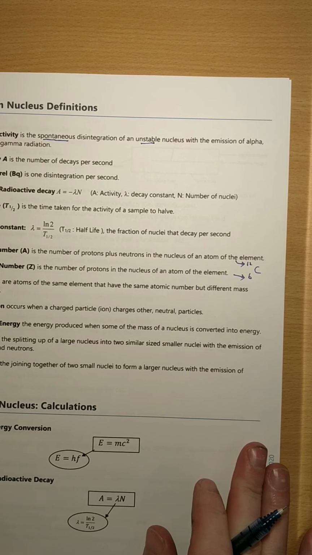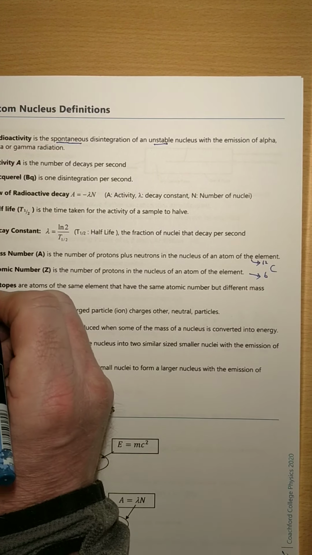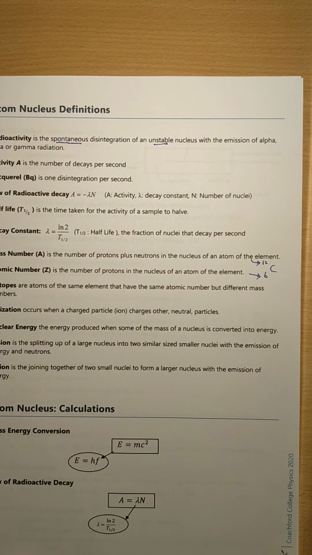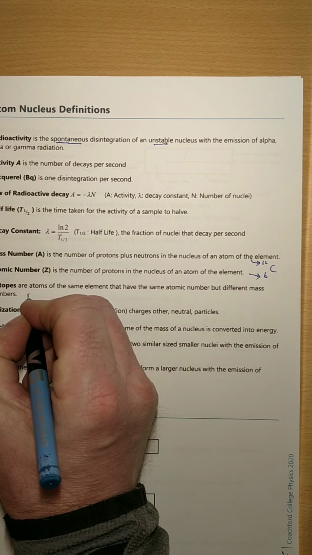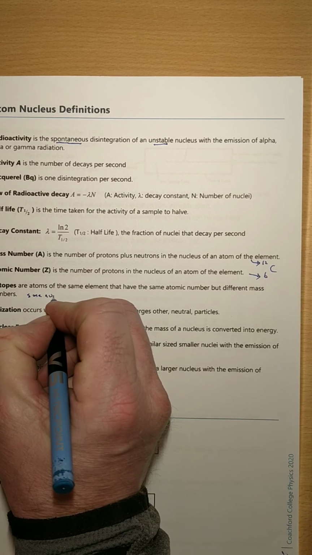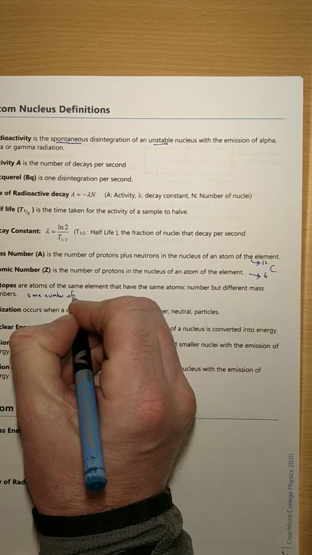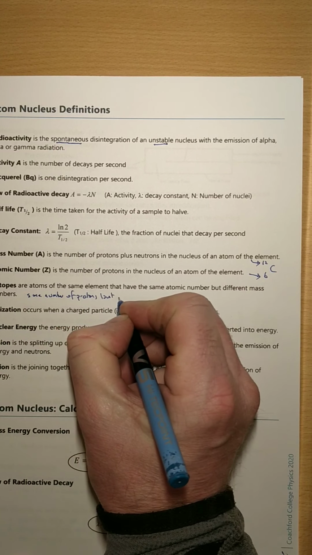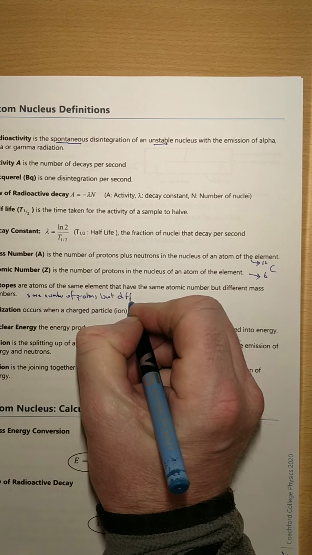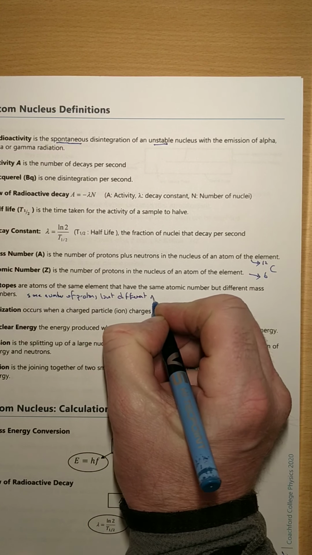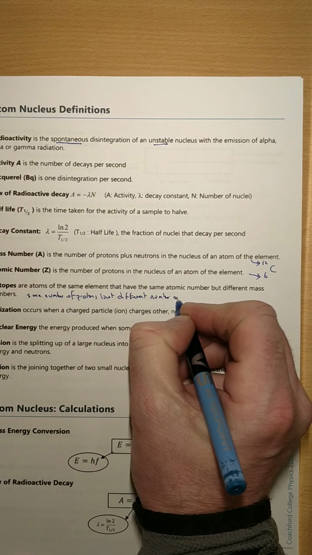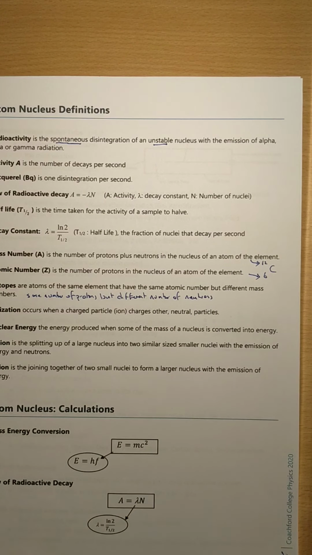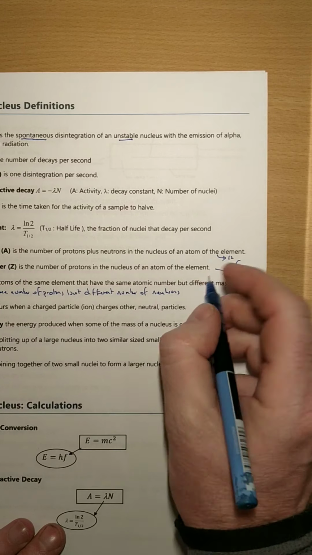Okay, and then isotopes, we should be dealing with a lot. Atoms of the same element that have the same atomic number with different mass numbers. So they have the same number of protons, and we'll write this in, same number of protons, but different number of neutrons. Okay.